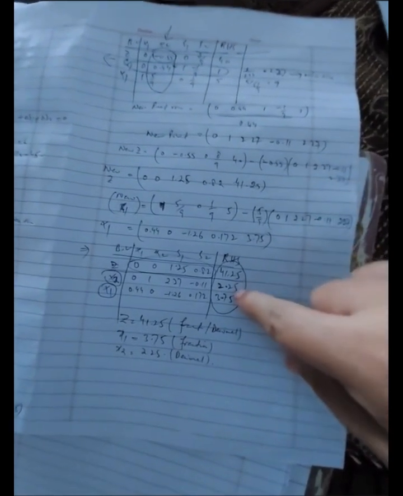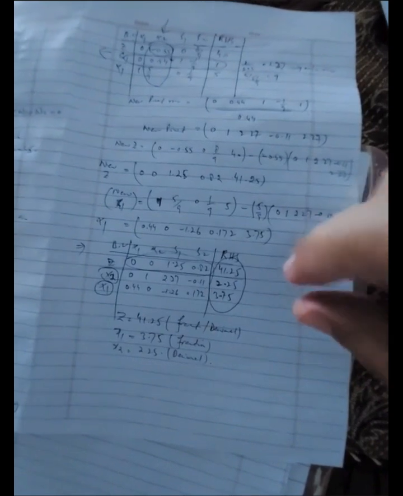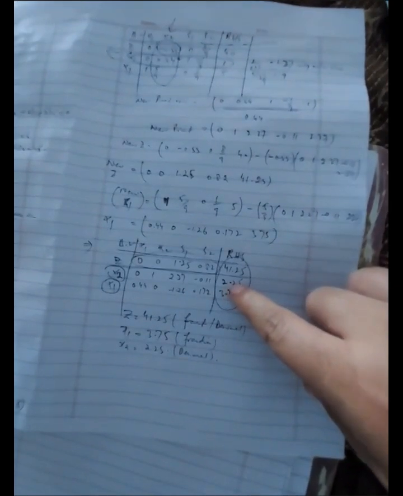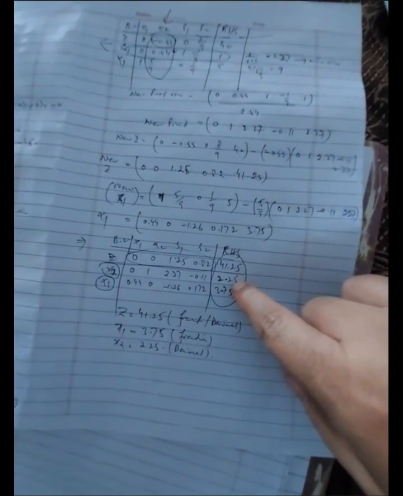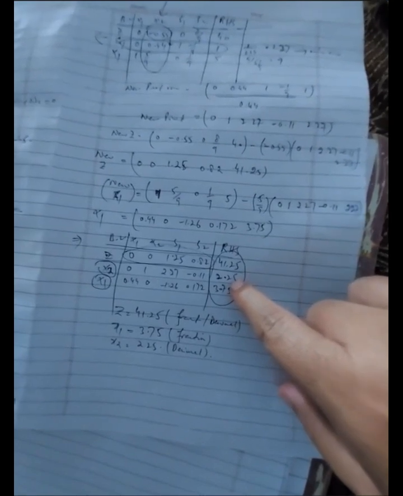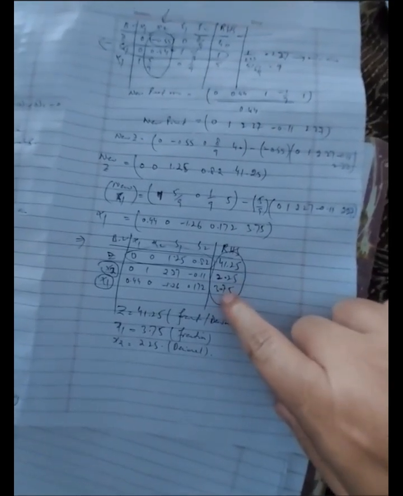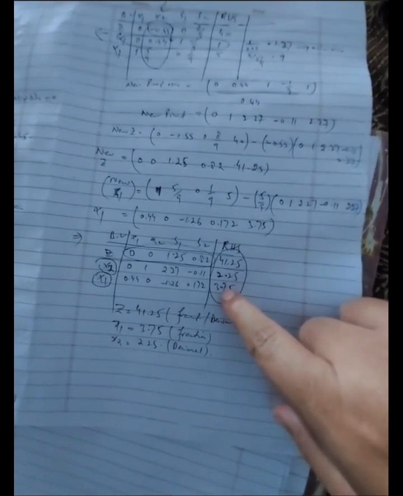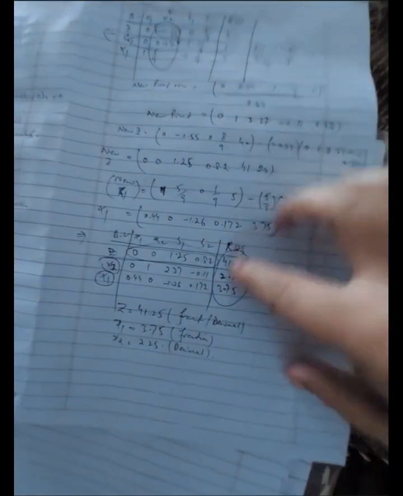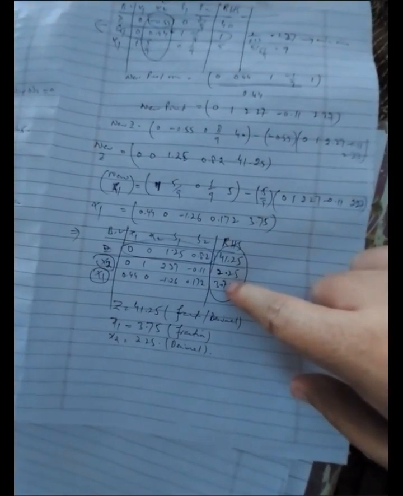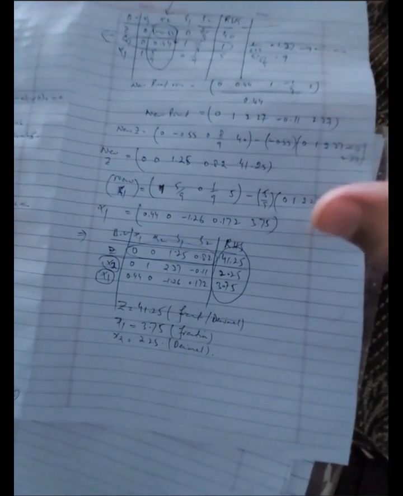One is 3.75 and one is 2.25. So what we do is we select the constraint which has the right hand side equivalent to or nearer to 1 by 2, or 0.5. Now we see 2.25 is nearer to 0.5 by 0.25. And 3.75 is also near to 0.5 by 0.25. As the difference is both like 1 over 2, we can choose arbitrarily any one.